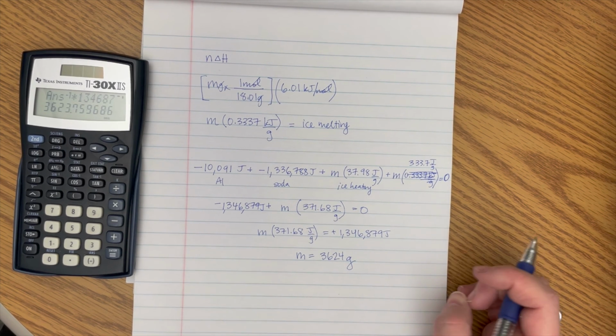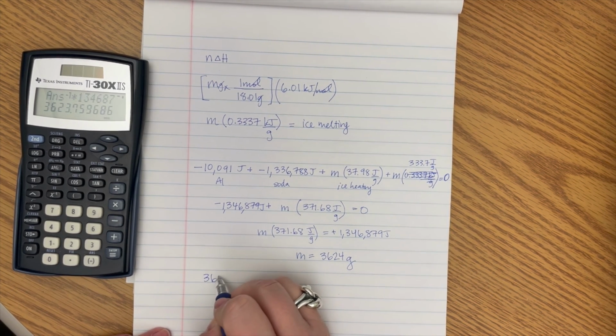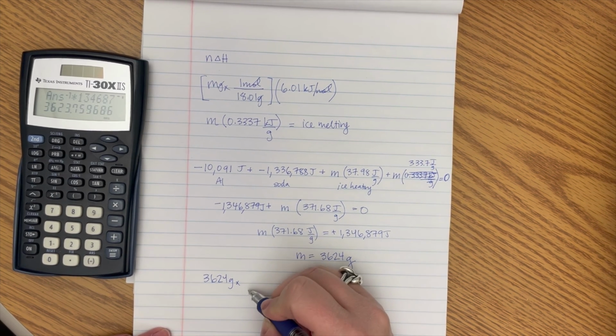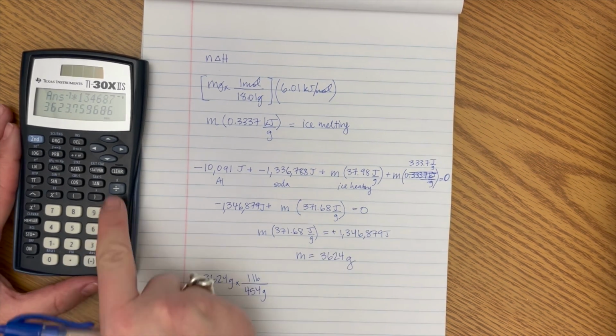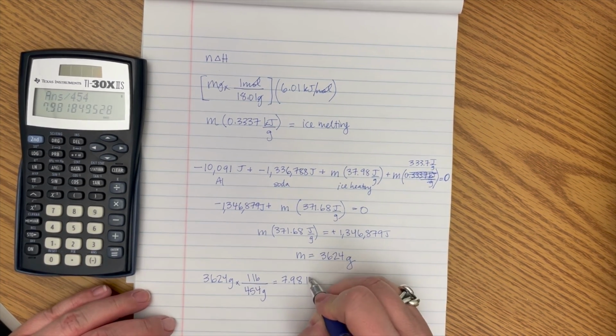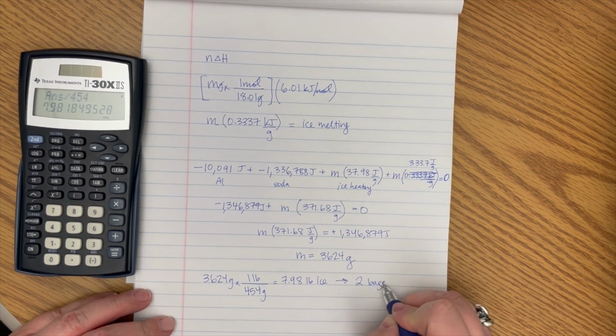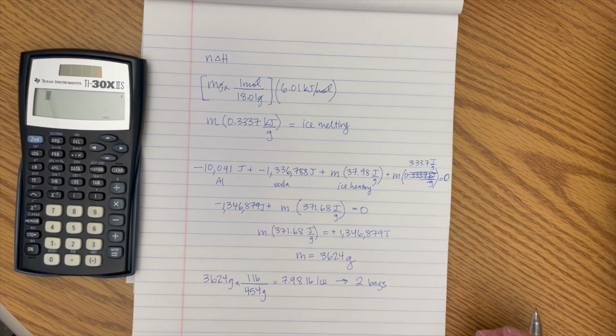And they asked me how many 5-pound bags of ice that is. So 3,600 grams, there's 454 grams in 1 pound. So we'll divide by 454 and we're going to get 7.98 pounds of ice. So if they come in 5-pound bags, we're going to need 2 bags of ice. Something to keep in mind the next time you're hosting a party and you want your soda to be ice cold, about 2 bags of ice for every 36 cans of soda.